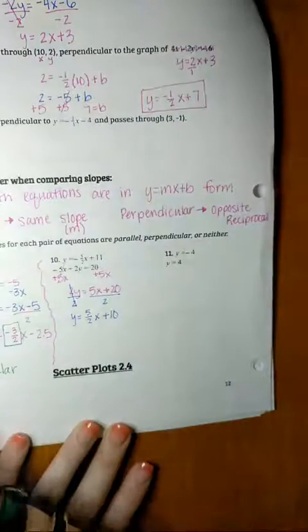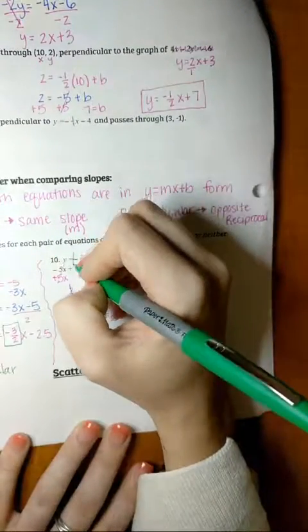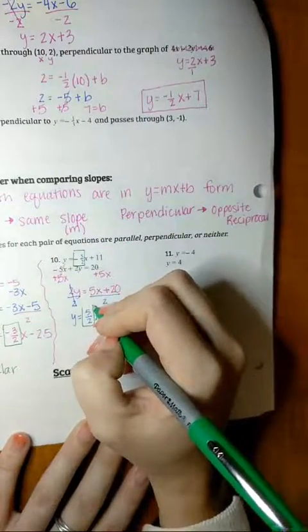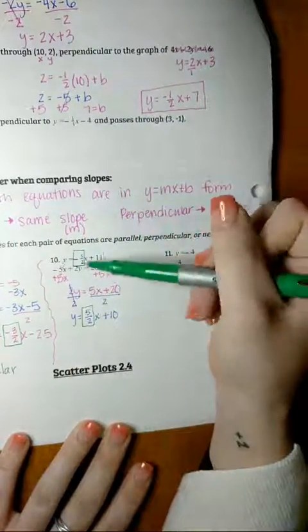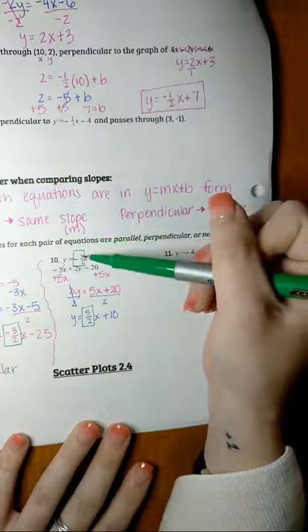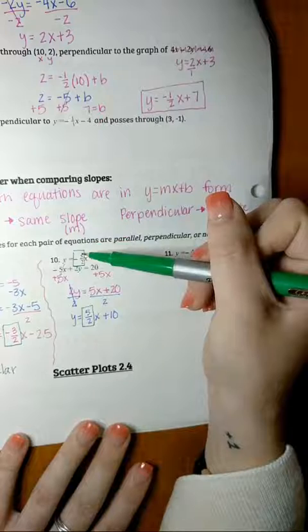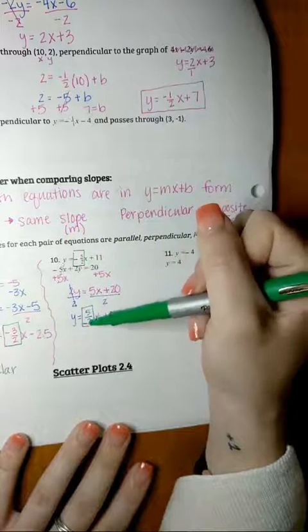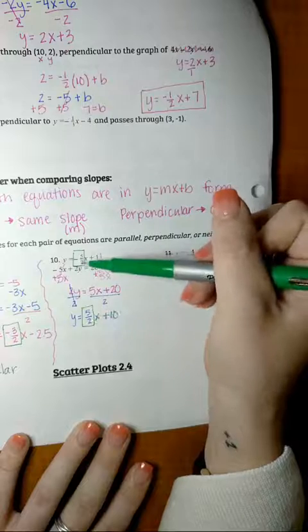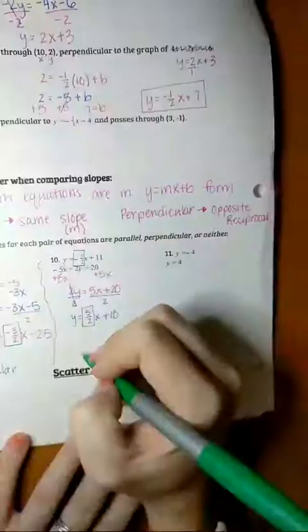Okay, so now looking at these slopes, I've got negative 5 halves and a positive 5 halves. So obviously they are not the same, so they're not parallel, and they are opposites of each other, but they are not reciprocals. So if I flip this one over, it's going to be 2 fifths, so this is neither.